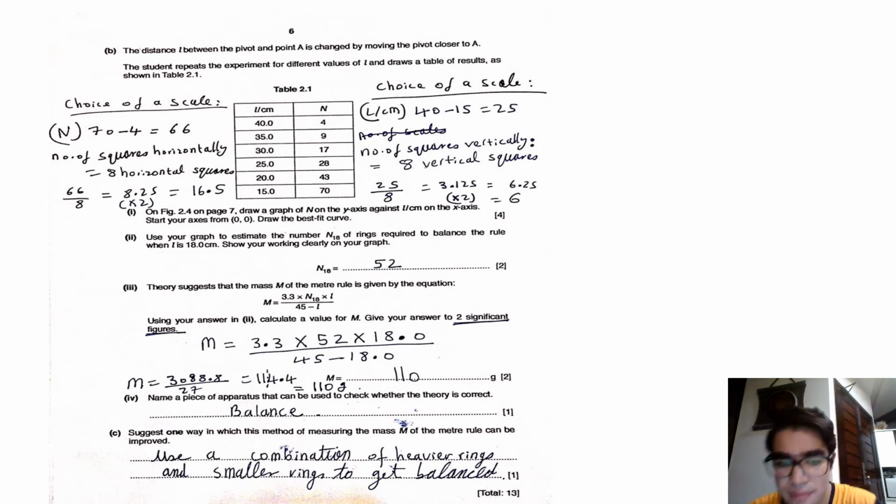Name a piece of apparatus that can be used to check whether the theory is correct or not. It's basically asking how you can measure the mass. You name the apparatus that's used to measure the mass, because here we are talking about the mass. So it's a balance. We use a balance to measure the mass.